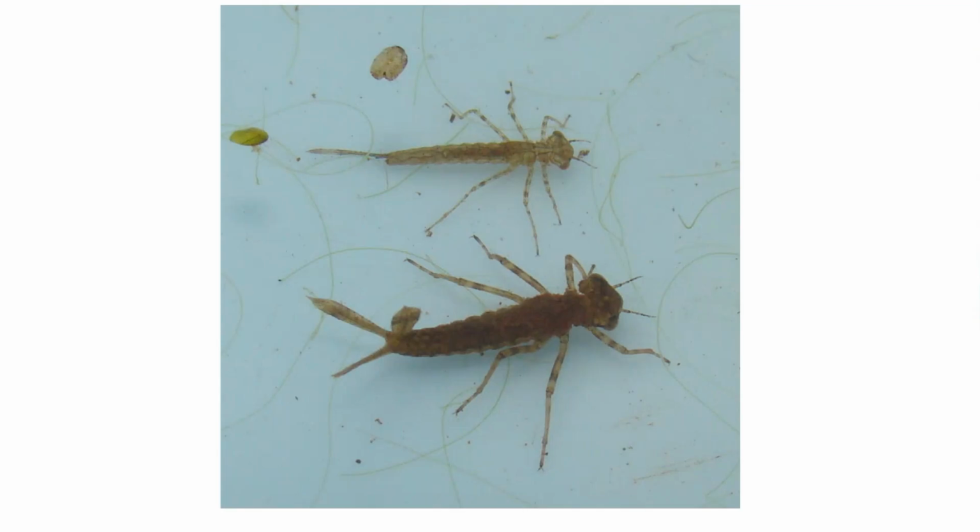And here's another look at those very sensitive gills at the end of the body. We can lose a few in the process, so we want to be a little bit gentle when we're sorting our bugs, but also take note that we may be missing some features as the sampling process goes on.